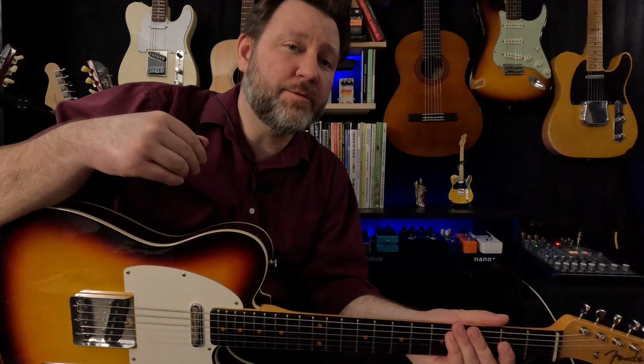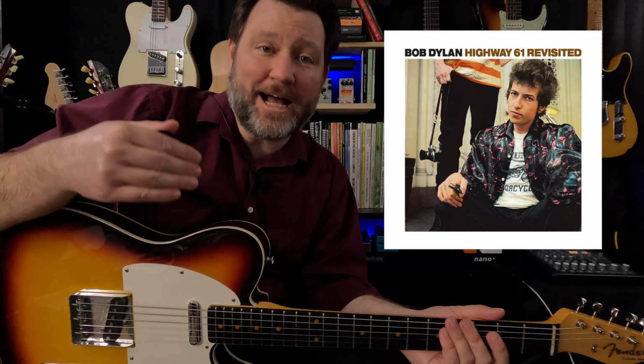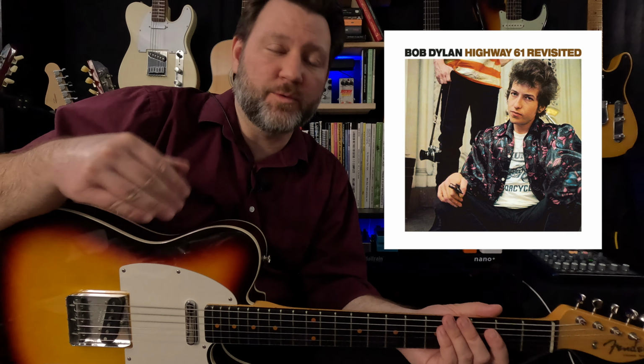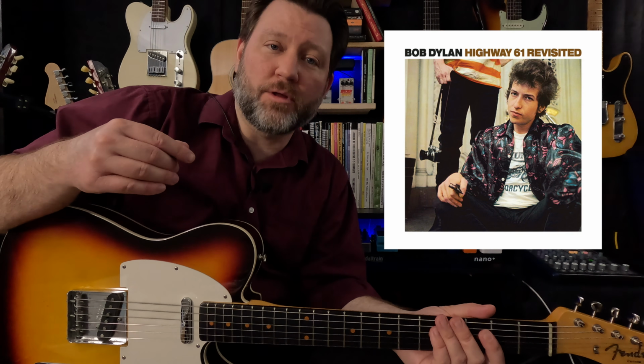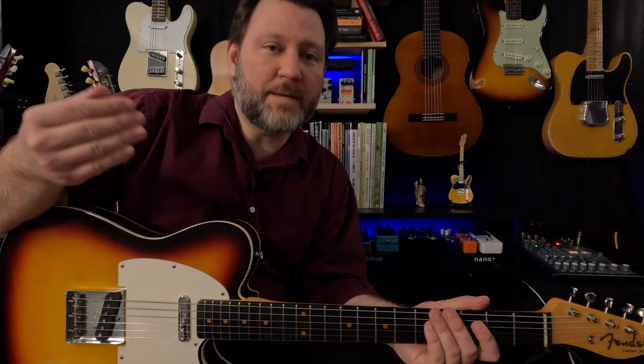Now, once you're able to play through the entire song like this, what my recommendation is going to be is to pull up the actual song, Bob Dylan's original recording, and you can start playing along with that. Remember, this MP3 and backing track is just for practicing purposes. Once we start getting a feel for the chord progression and the arrangement of the song, the next step is really going to be going to the original song, the original track, and playing along with it.